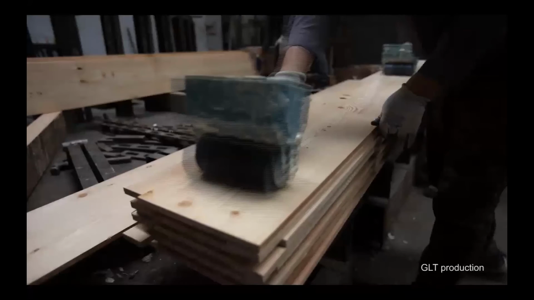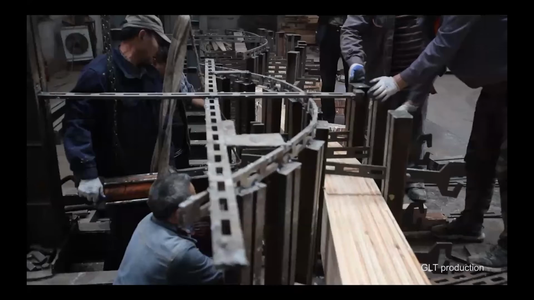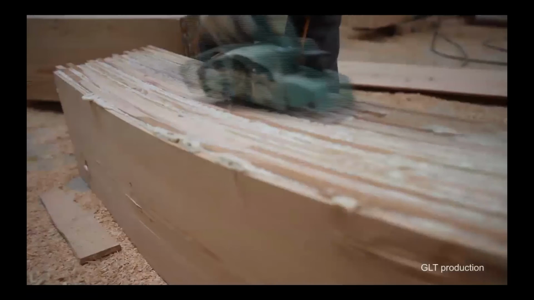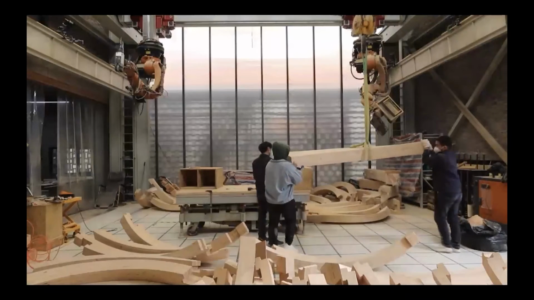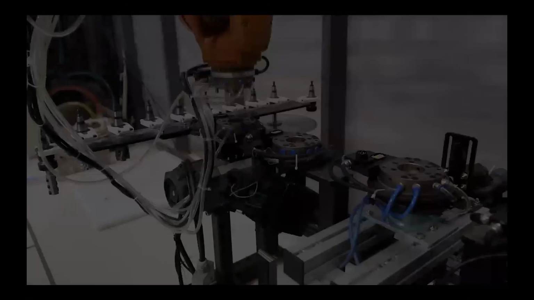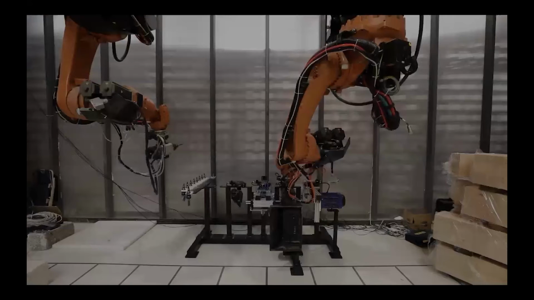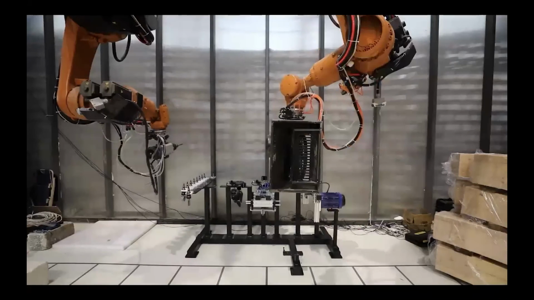This is the laminate process for the material. So this laminate makes the one curvature firstly. But every component is double curvature. So the second curvature is cut by the robotics. This is a round saw we developed.